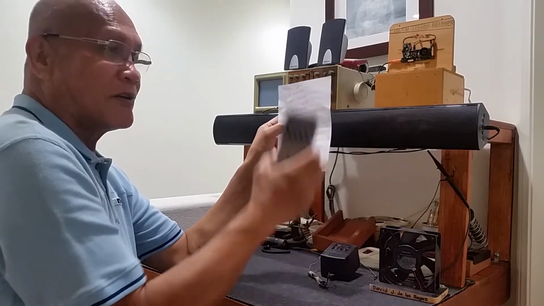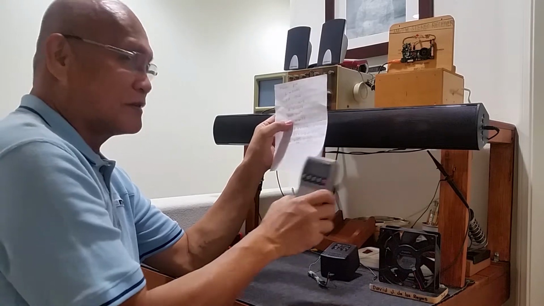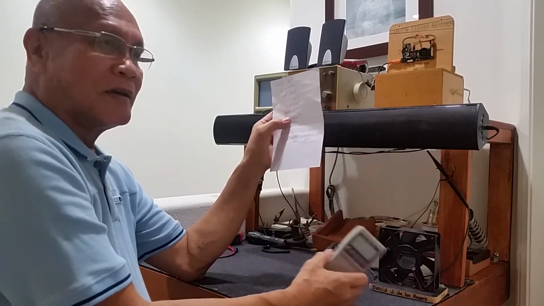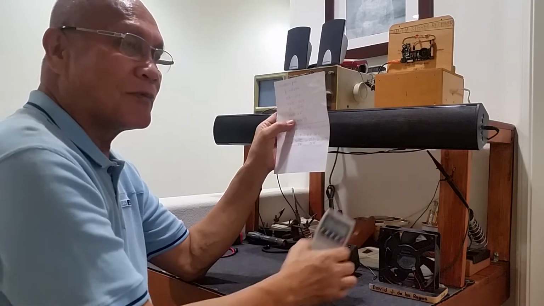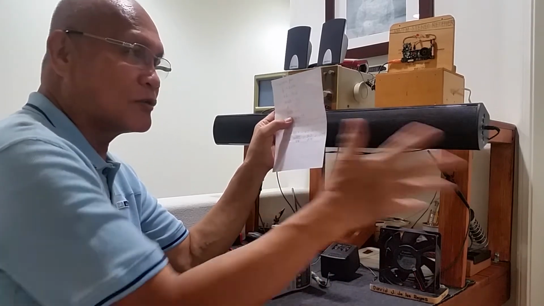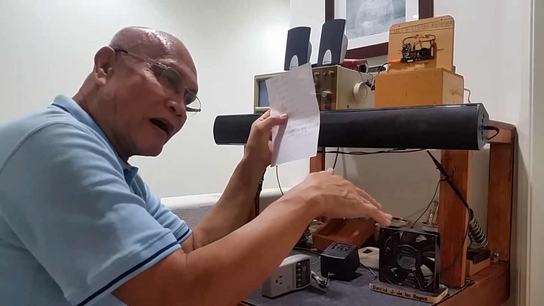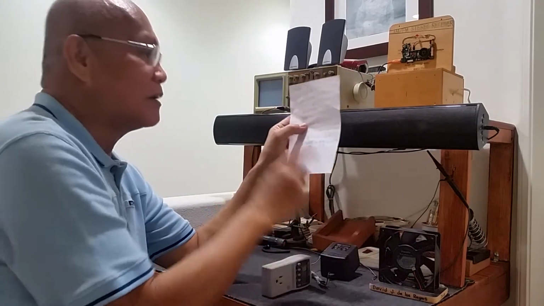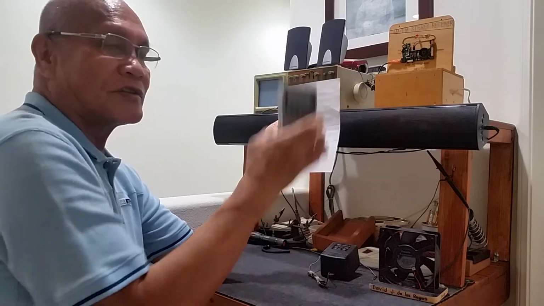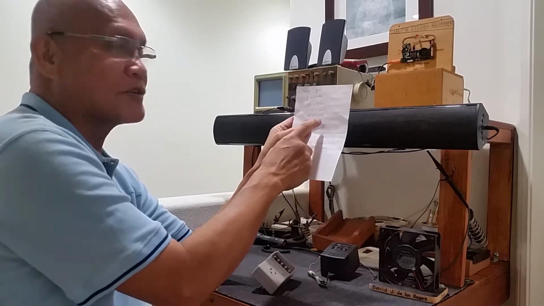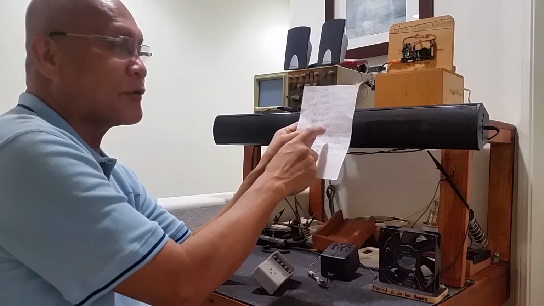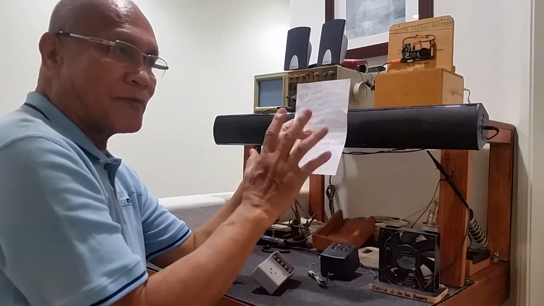The voltage coming from the utility line here in the USA, they say it's 120 volts, but it's not actually 120 volts. It could be a little higher or lower than 120. What it registered here is actually 117 volts. And the power factor is 0.79.